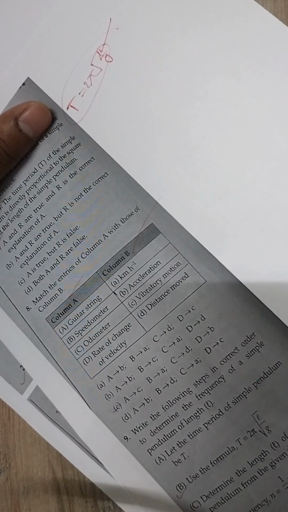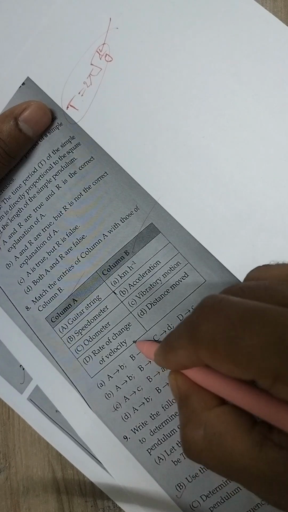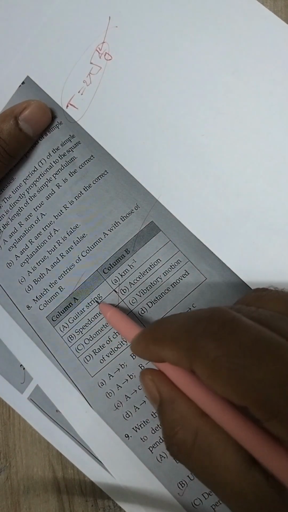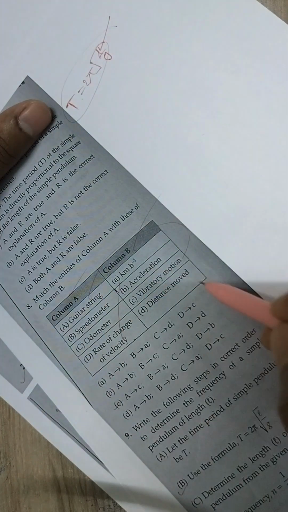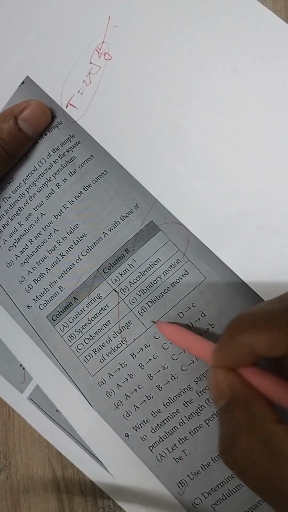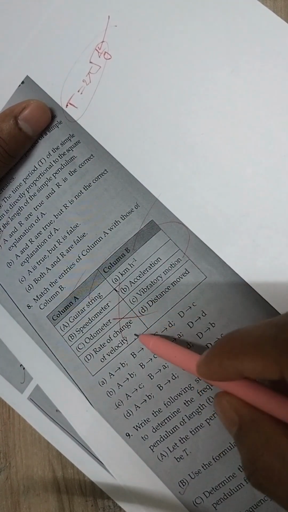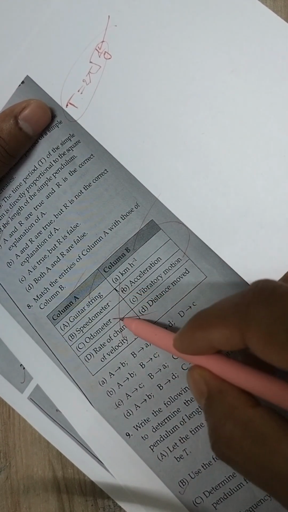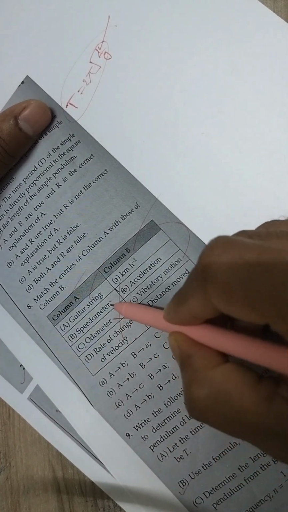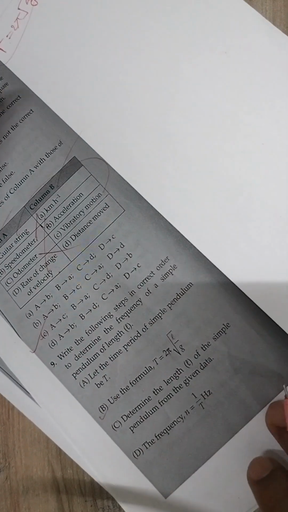Guitar string, speedometer, odometer, rate of change in velocity. Rate of change in velocity, you just put acceleration. Then guitar string, vibratory motion. Odometer, distance moved. Then the remaining one, rate of change in velocity, acceleration, you have already done. Speedometer remains kilometer per hour, telling a speed, so the correct answer is C.